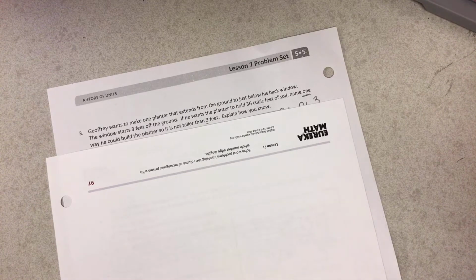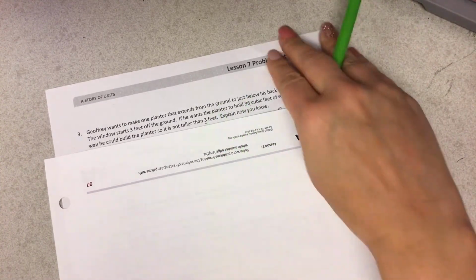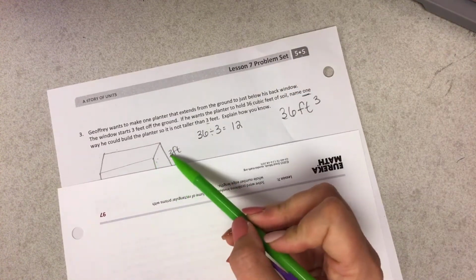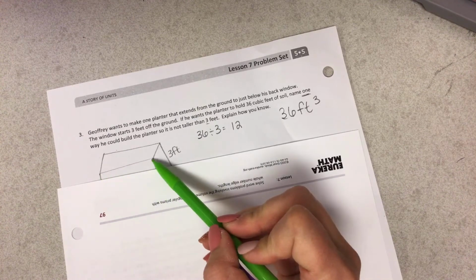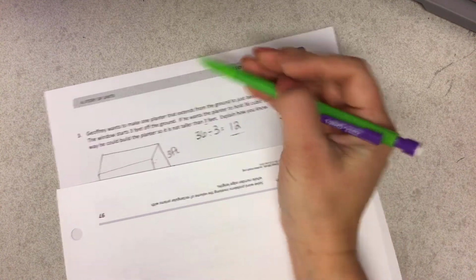To figure out what the area of my length and my width would be, I took my 36 cubic feet, I took 36 divided by 3, and I got 12. So here is my planter, and I know that my height's going to be 3 feet, but I also know that the width and the length is going to have to equal that 12 feet.